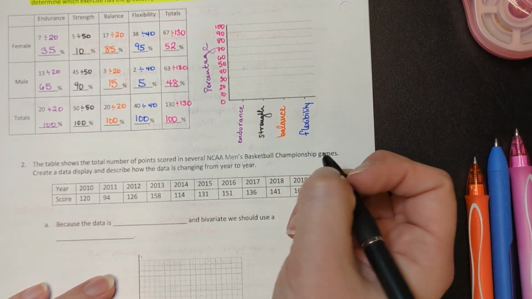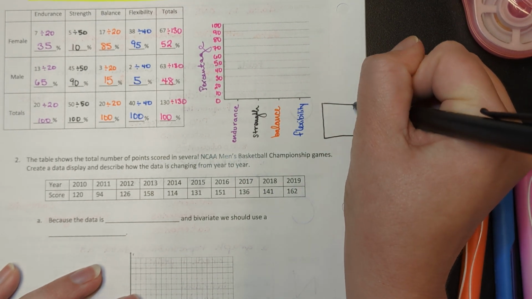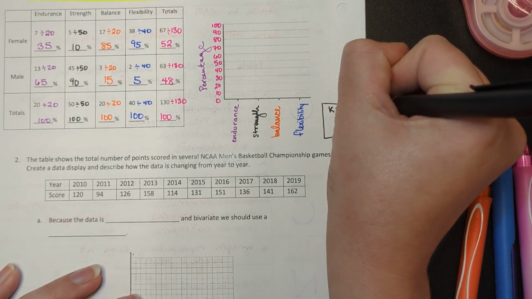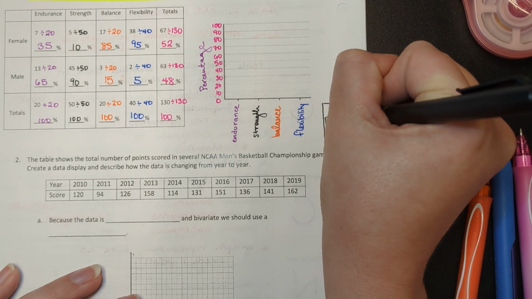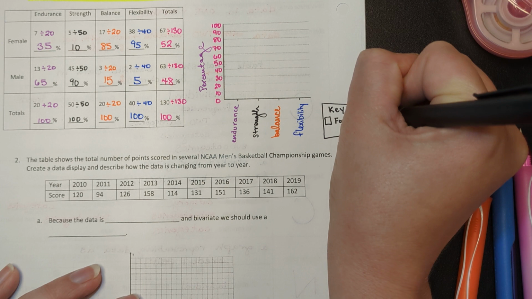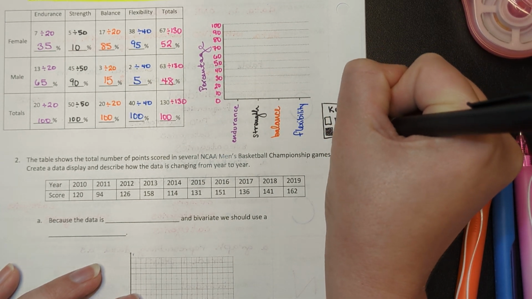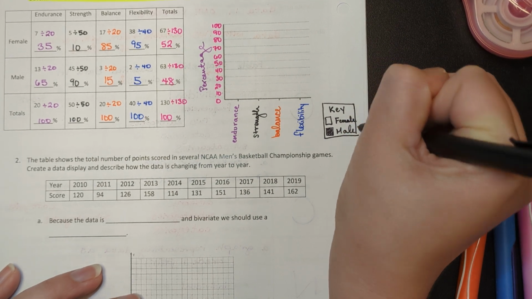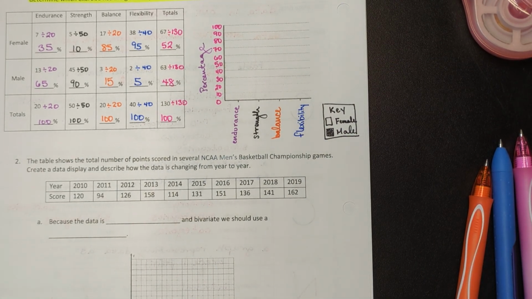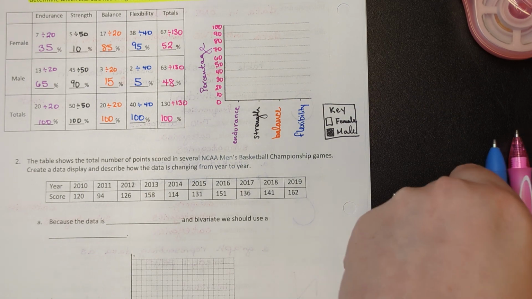You're gonna need to write that key somewhere so that we know what we're doing. So for the key, female can be the non-colored one, and then male can be the colored one, or you can flip it around, or you can make one of them polka dots instead of colored in, or if you have highlighters, you can use your highlighters. It is up to you. However you want to make that work best for you.